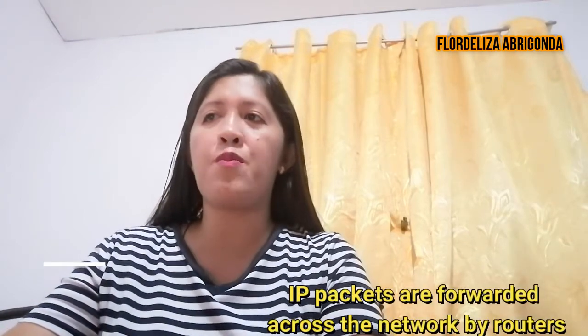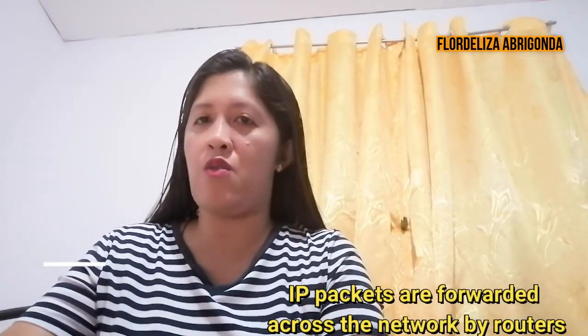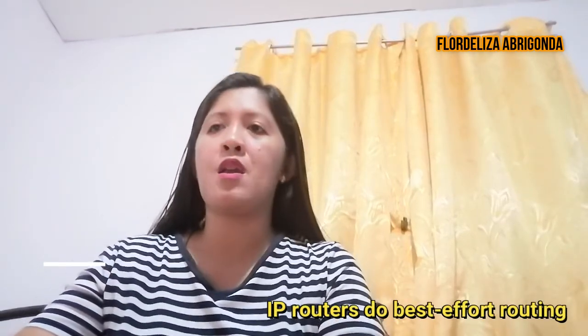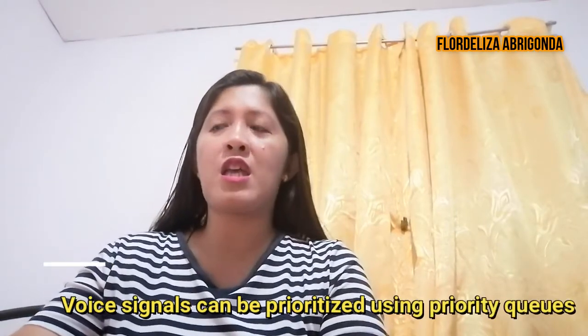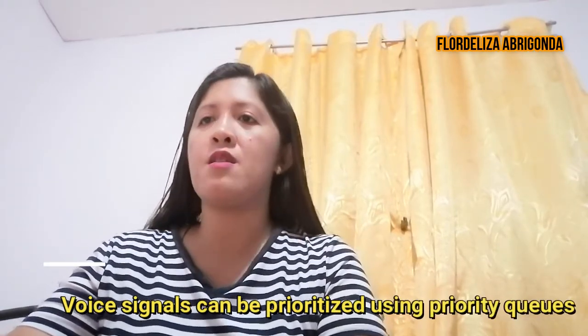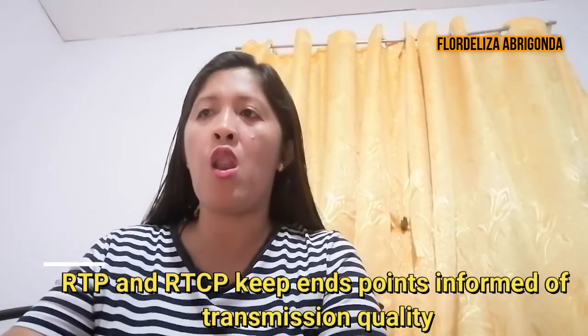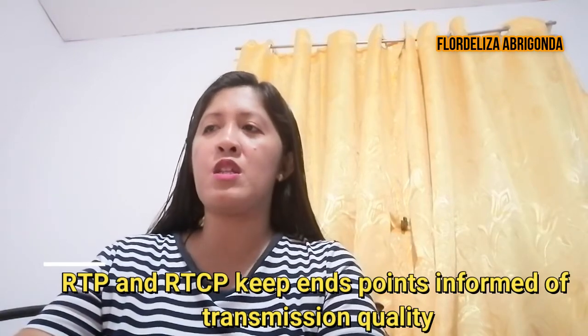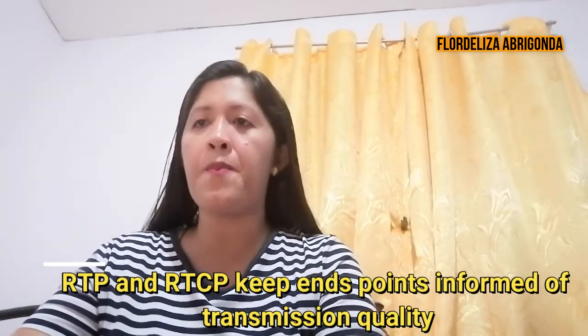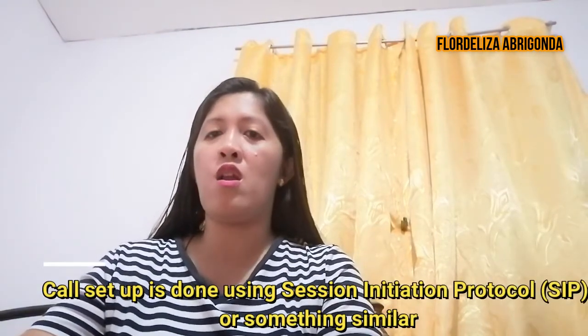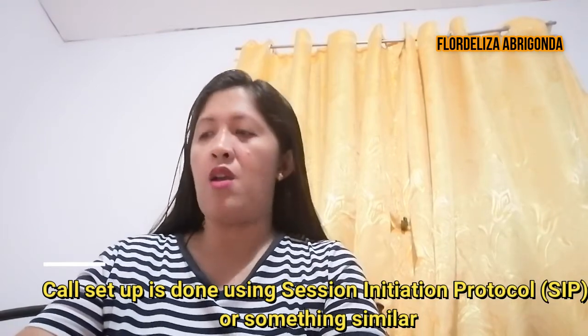Of course, a stable internet connection of at least 28.8 kbps and TCP/IP connectivity or a LAN card. The internet protocols for internet telephony: IP packets are forwarded across the network by the router. IP routers do best effort routing. Voice signals can be prioritized using a priority line. Real-time Transport Protocol and Real-time Transport Control Protocol keep endpoints informed of transmission quality. Call setup is done using Session Initiation Protocol or something similar.